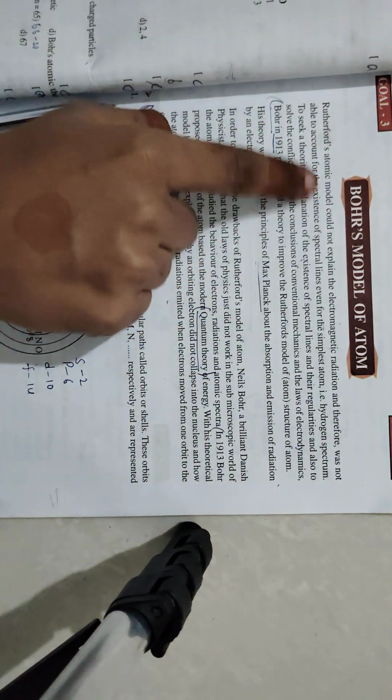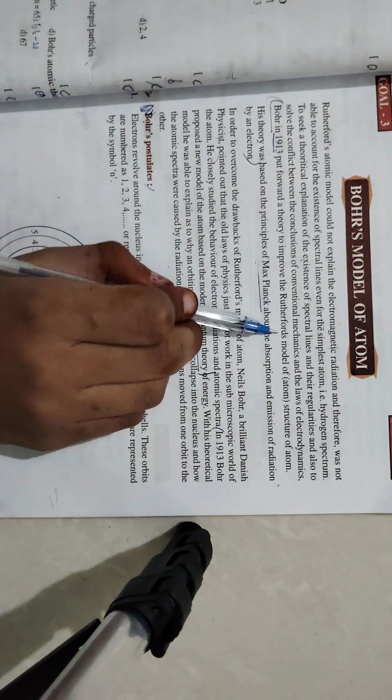He took the drawbacks of Rutherford's model and improved the model of the atom, like the absorption and emission of radiation, and the structure of the atom. There were many drawbacks, not just these two, and he improved the model and covered them.